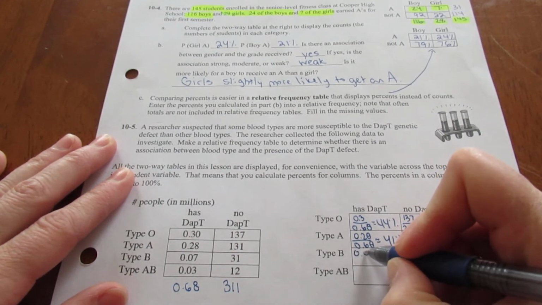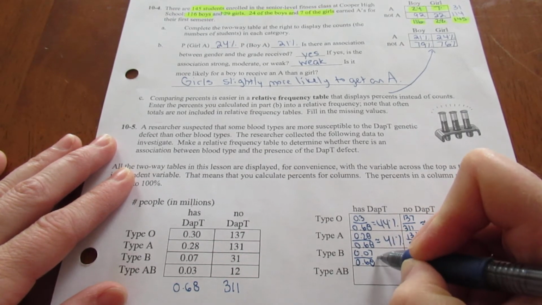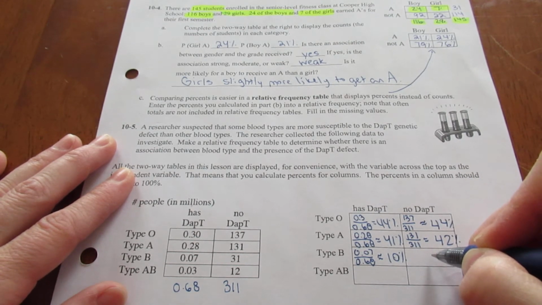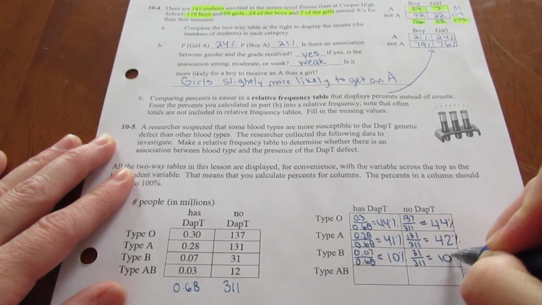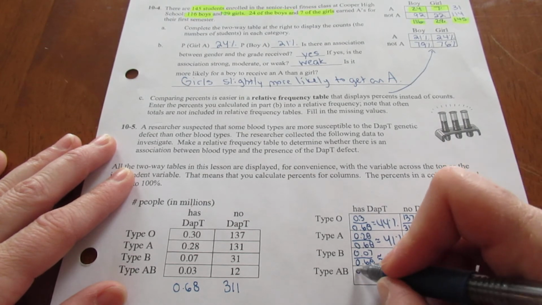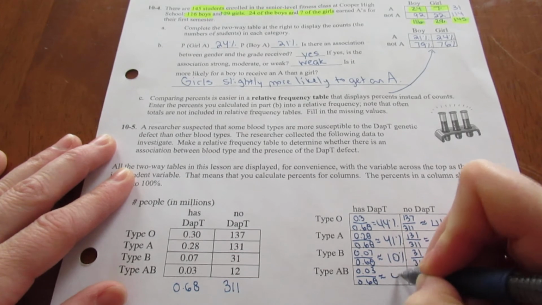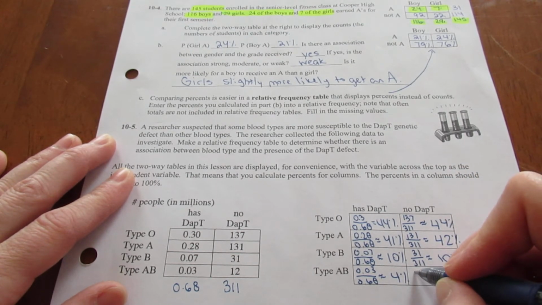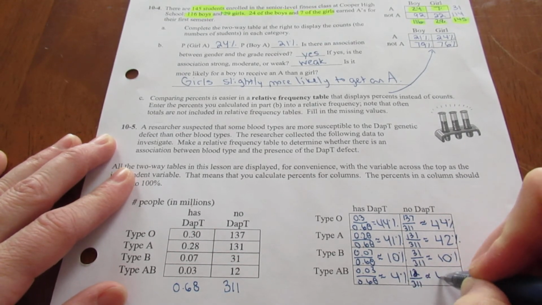Type B, 0.07 out of the 0.68. That one coming out to be about 10%. If we look at type B for no DAPT, that one's 31 out of 311, or approximately 10%. So those match, no association. And last, type AB, 0.03 out of 0.68, or approximately 4%. And really, we should have about the same answer over here. 12 out of 311, approximately 4%.